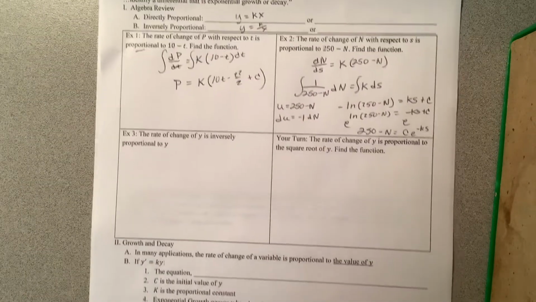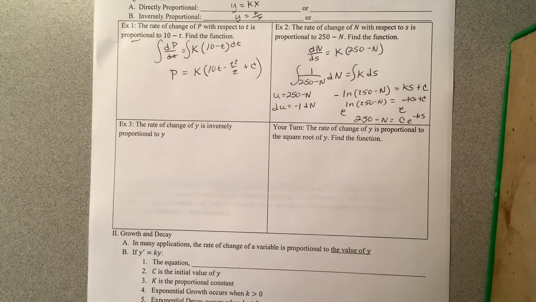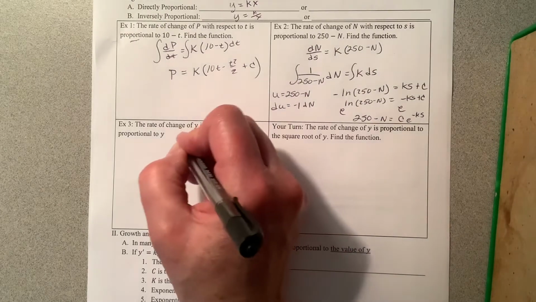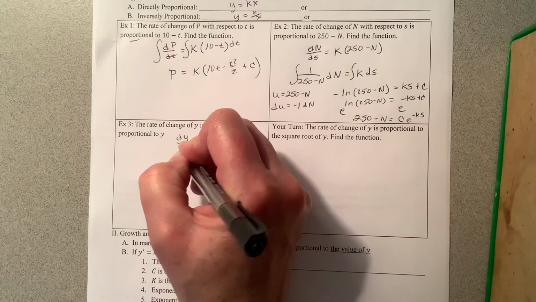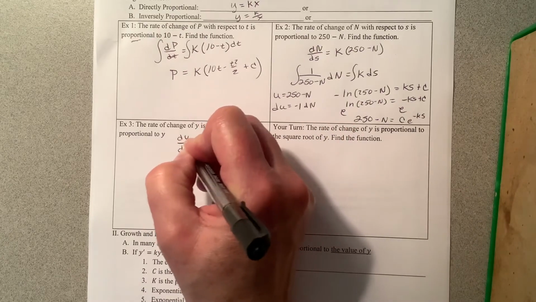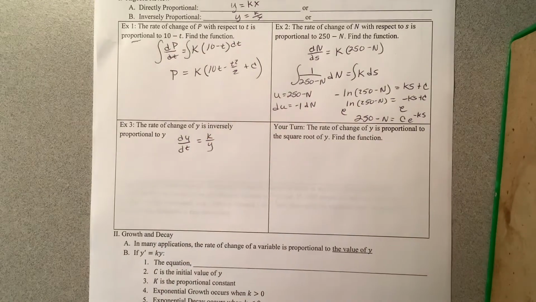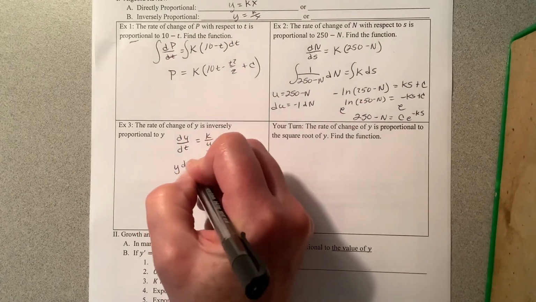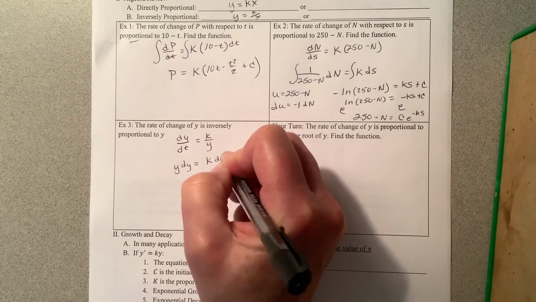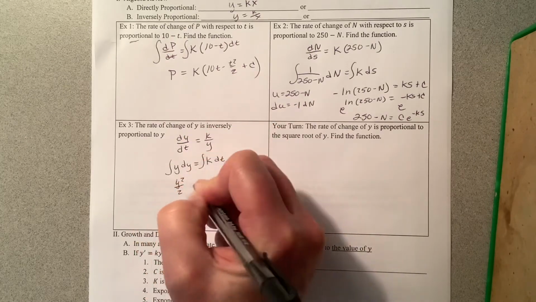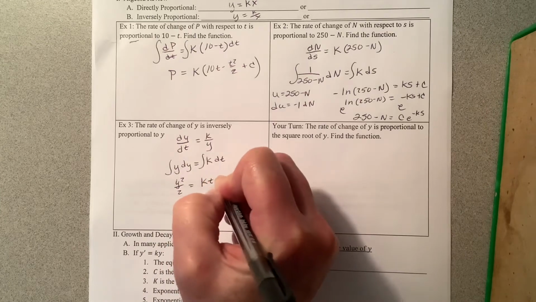It says the rate of change of y is inversely proportional to y. So dy dt, the rate of change, so it has to do with time, is equal to k over y. You have to bring your y over to this side, y dy equals k dt, integrate, y squared over 2 equals kt plus c.